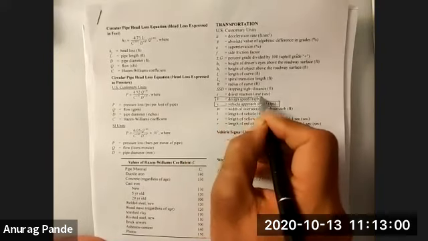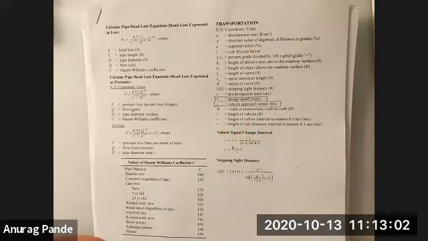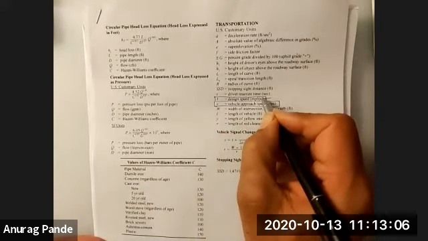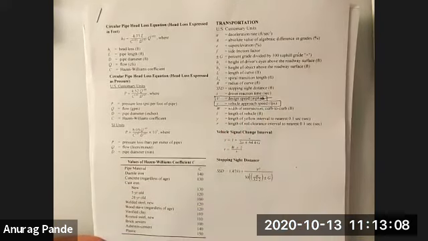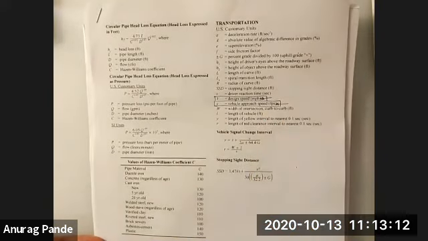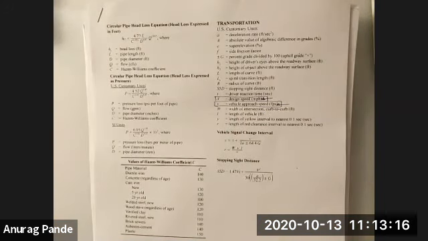Capital V represents speed as well. But what's the difference between the two? Capital V is typically the design speed, measured in miles per hour. The small v, the vehicle approach speed, is in feet per second. There are these kinds of things all over the place, so you have to be careful as you apply the formulas.